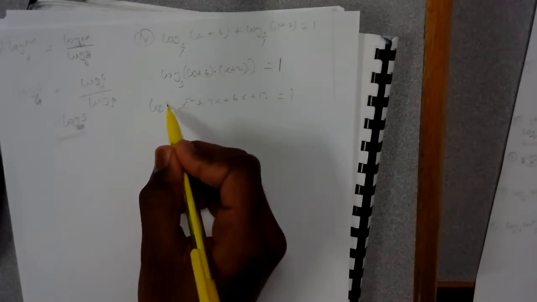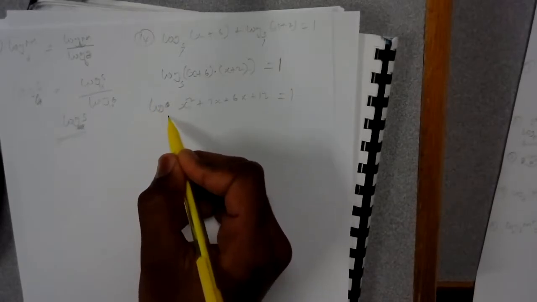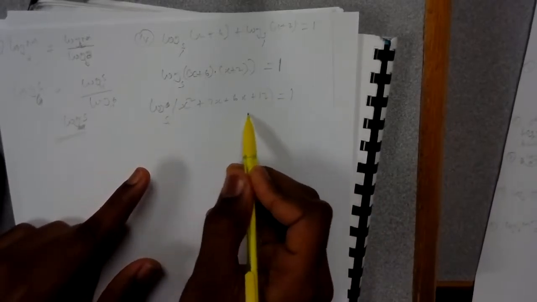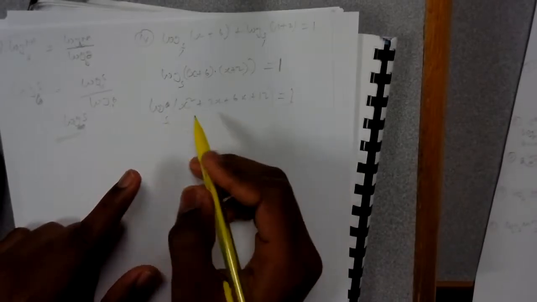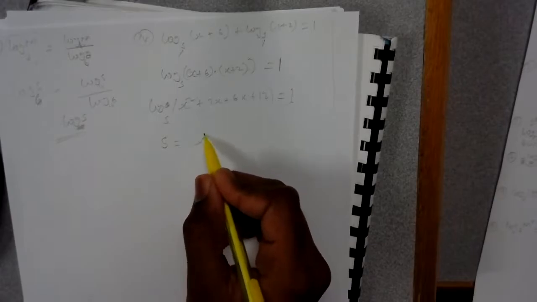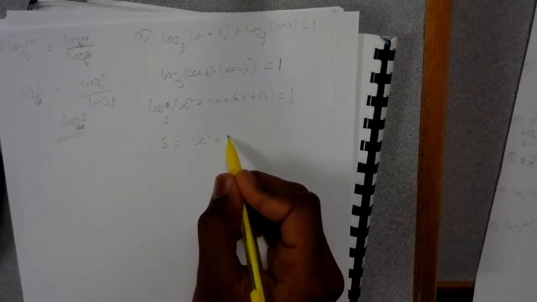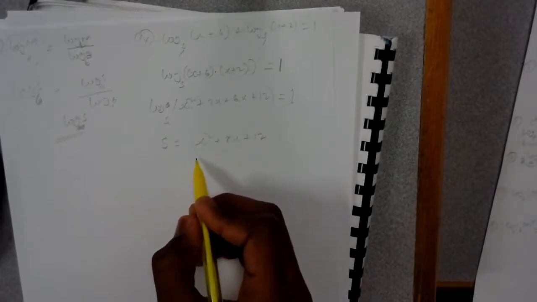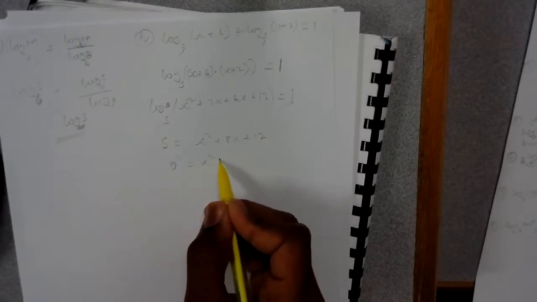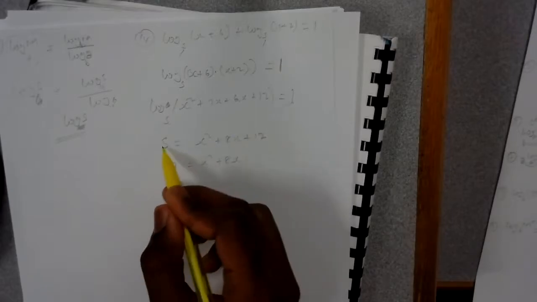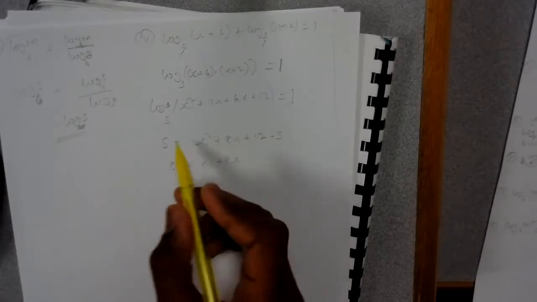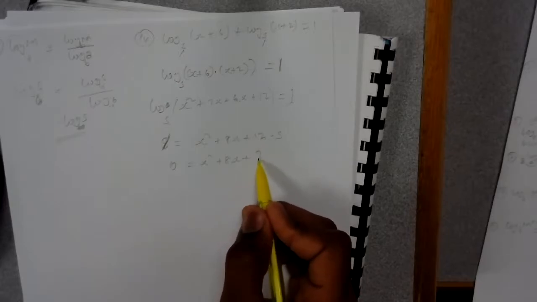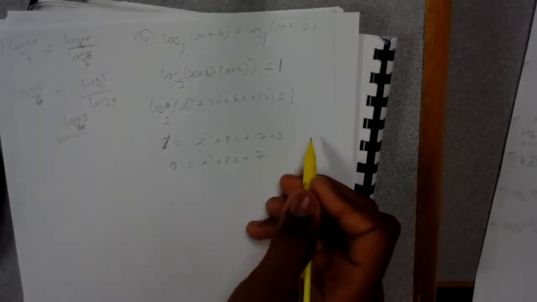Sorry, this is log base 5 of that. If you get a number and you want to change it to exponent form, you just take the power to that and equate it. So this is going to be 5 is equal to x squared plus 2x plus 6x is 8x, plus 12. If I put the 5 here, this is going to be 0 is equal to x squared plus 8x plus 12 minus 5. 12 minus 5, that is 7.